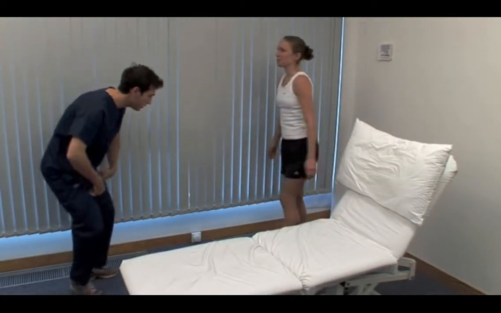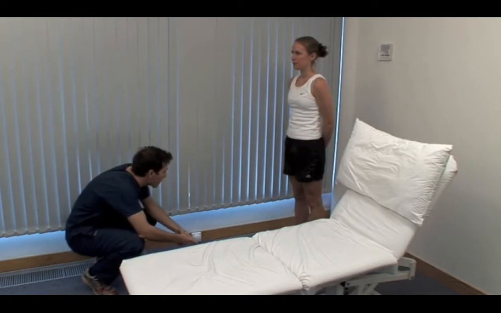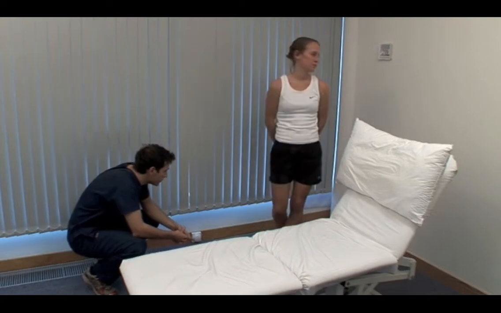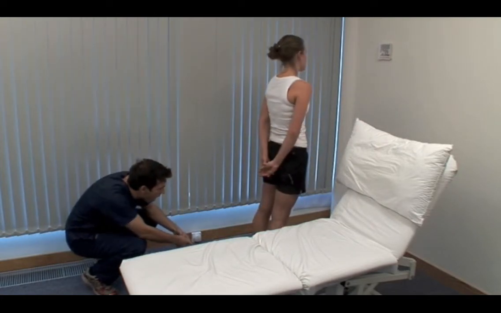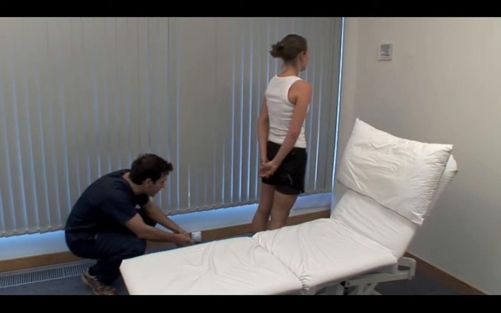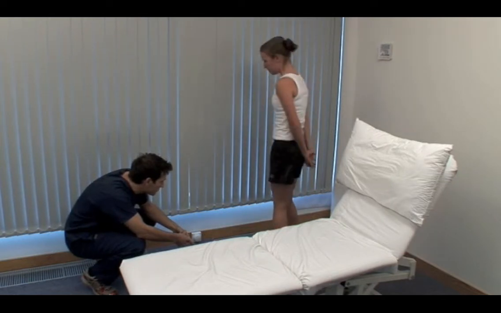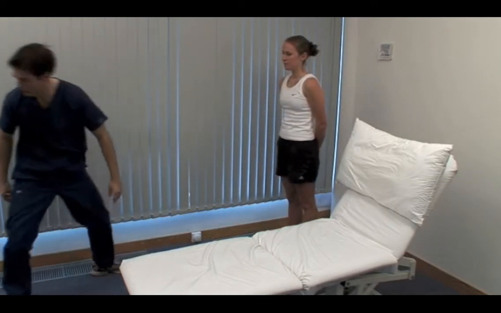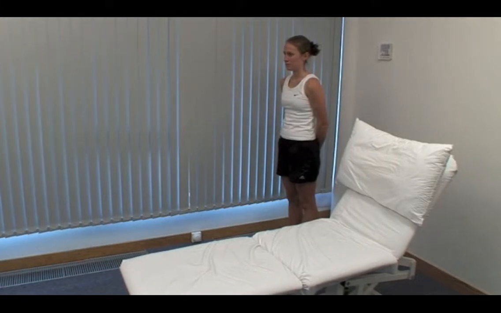And just face me. Inspect the lower limbs with the patient standing and walking. Look for scars, sinuses, redness or rashes. Look for abnormalities of posture and common deformities such as genu valgum or varum. Look for muscle wasting, particularly of the quadriceps.